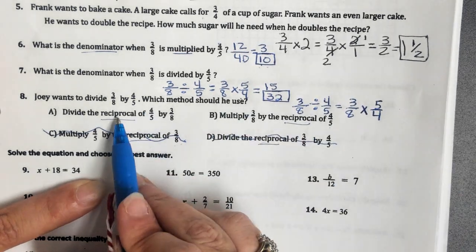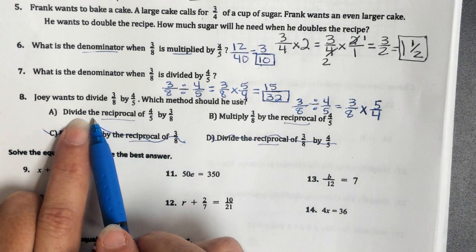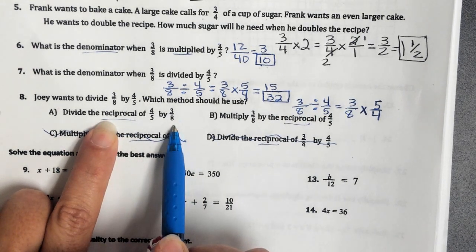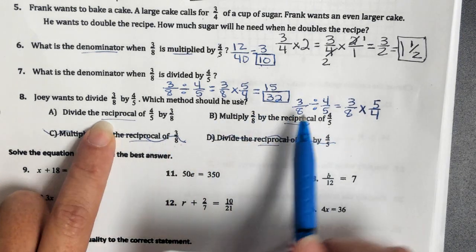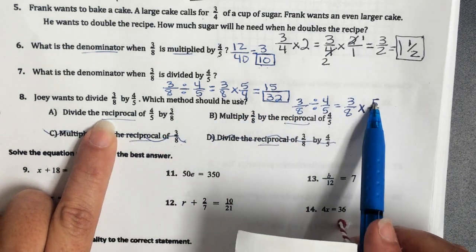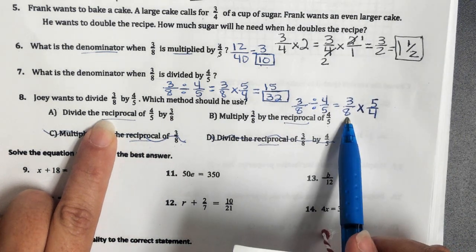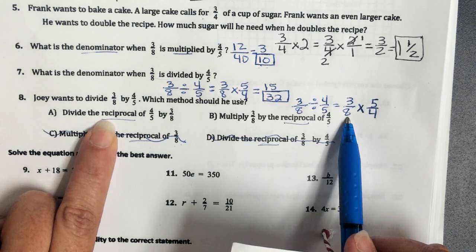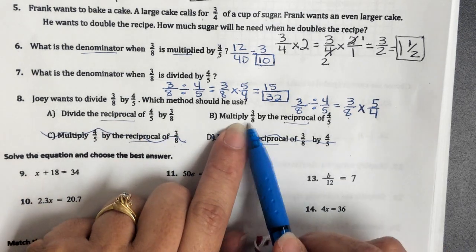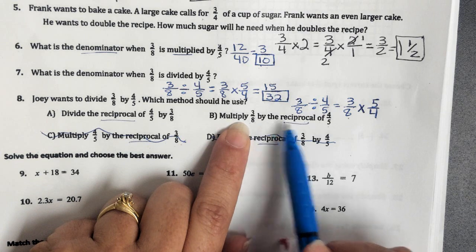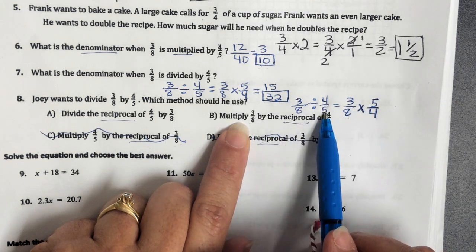Now go back up to these. Did we divide the reciprocal of 4/5 by 3/8? Okay, so look at the words. We divided 5/4 by 3/8. Did we divide the reciprocal? No. Listen, look at it. We multiplied 3/8 by the reciprocal of 4/5.